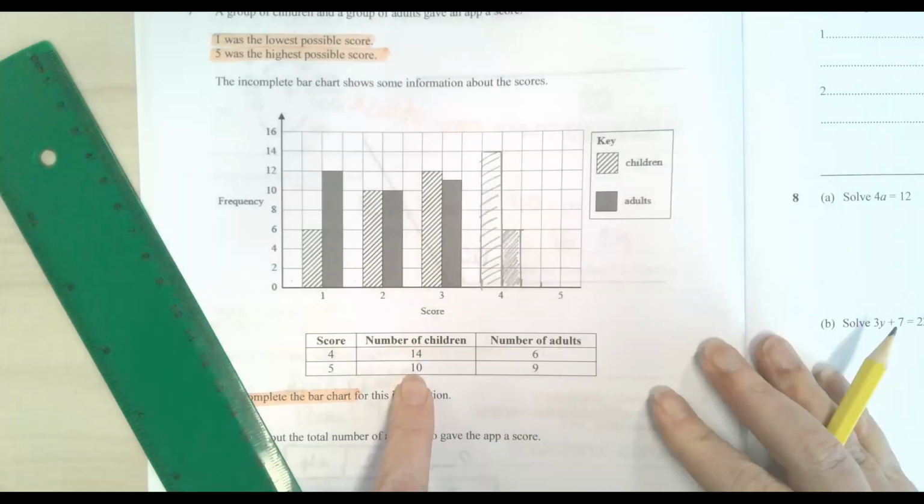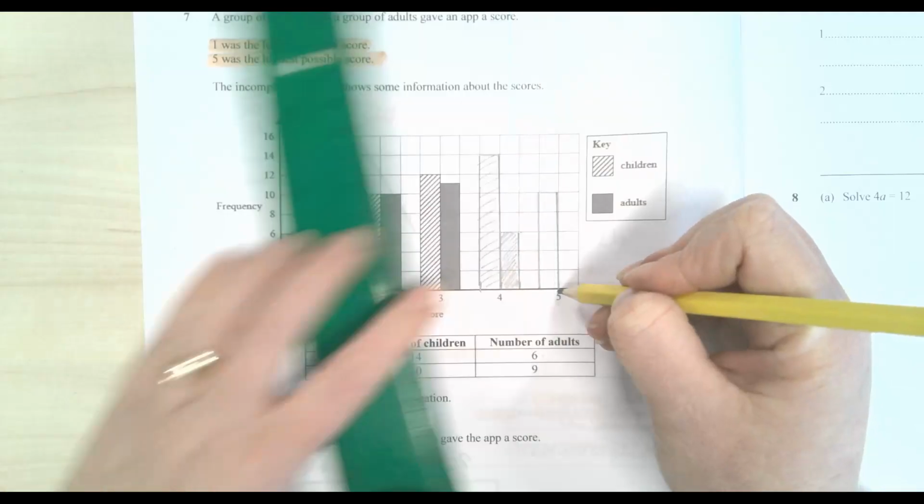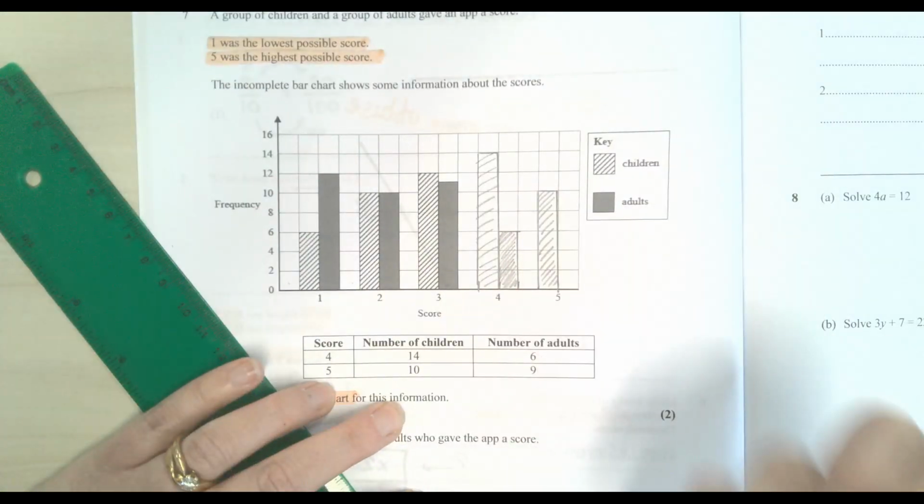Okay, I then got my scores of 5. 10 children gave it a score of 5. So 2, 4, 6, 8, 10. Make sure it goes across. Yep, it does. So there I can then draw my bar, and again, children, and then my adults, 9 of them gave it a score.